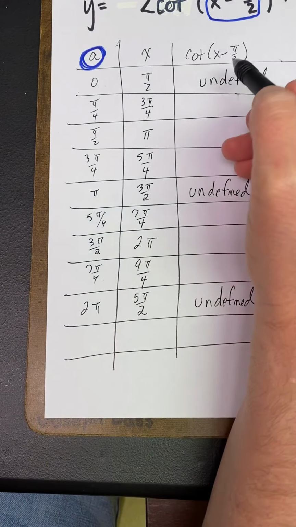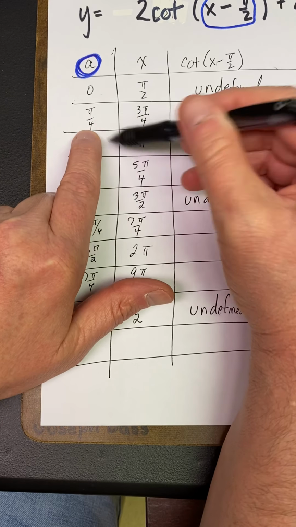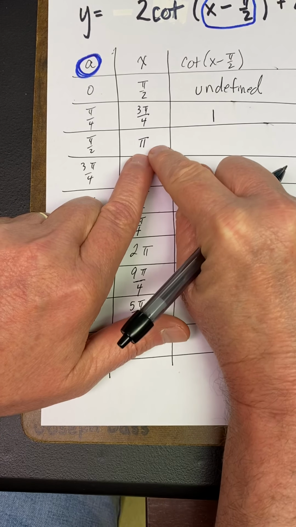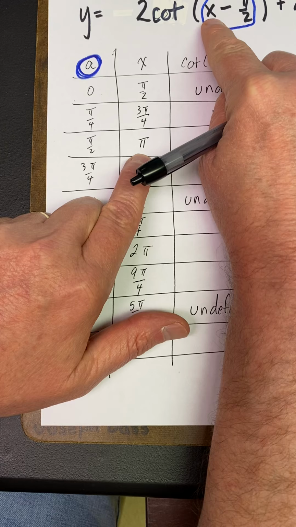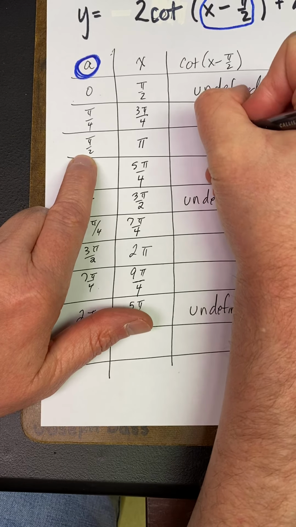Now, let's see. If I plug in 3 pi over 4 for x, what comes out is pi over 4, and the cotangent of pi over 4 is 1. If I plug in pi for x, what comes out here is pi over 2, and the cotangent of pi over 2 is 0.